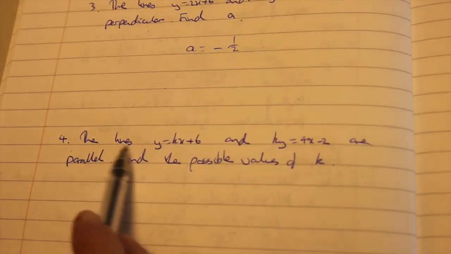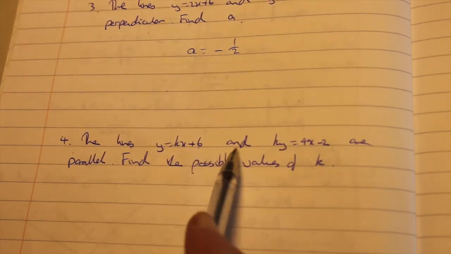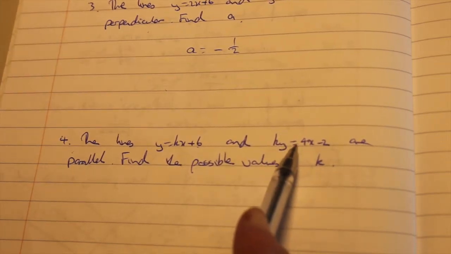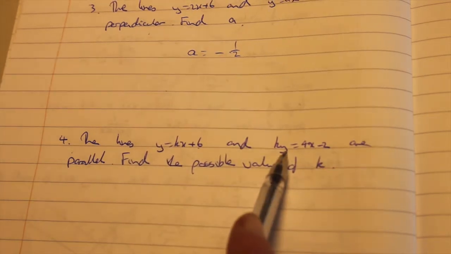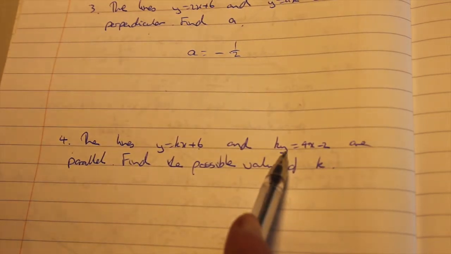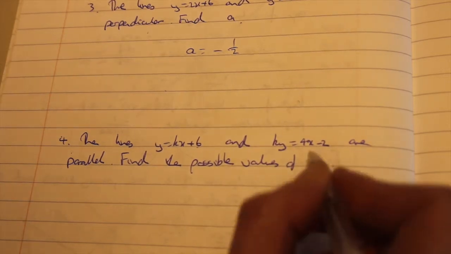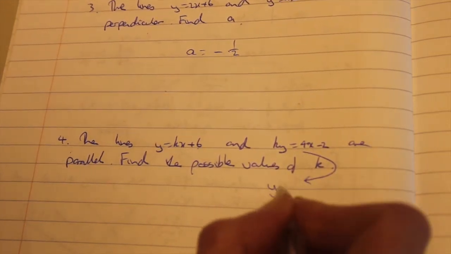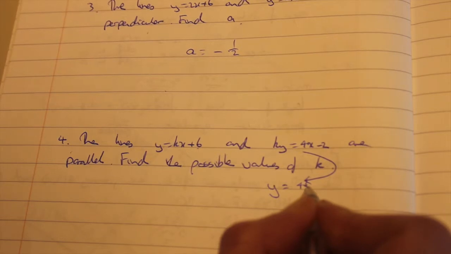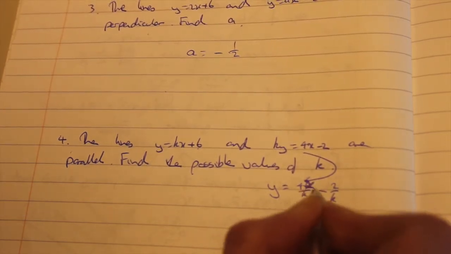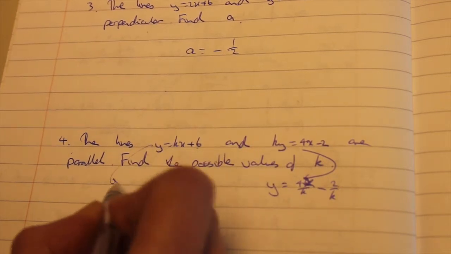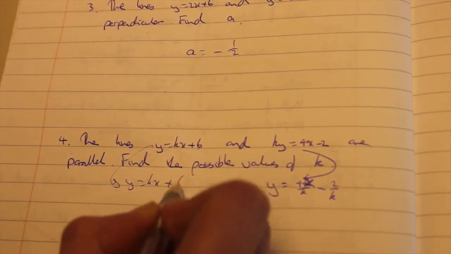Next example. The lines y equals kx plus 6 and ky equals 4x minus 2 are parallel. Now the first problem I have with that line is I don't have y equals. So I'm going to rewrite this one as y equals 4x over k minus 2 over k. There should be an x in there. And this one here is just y equals kx plus 6.